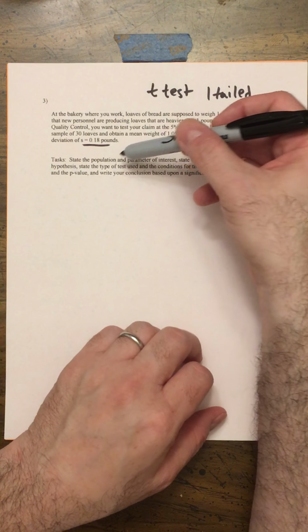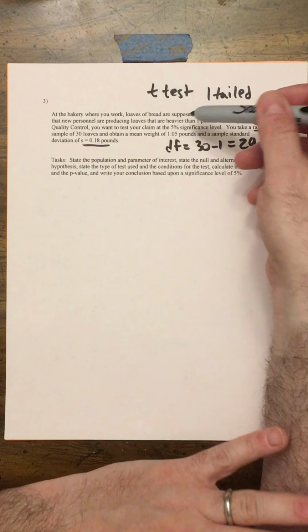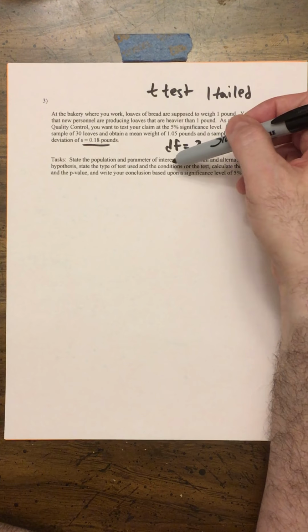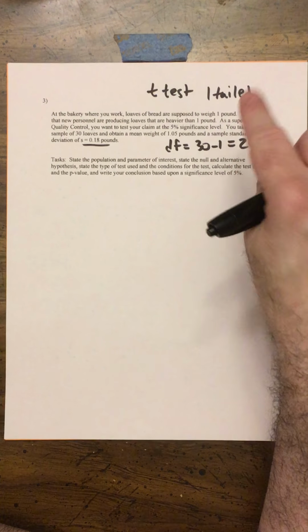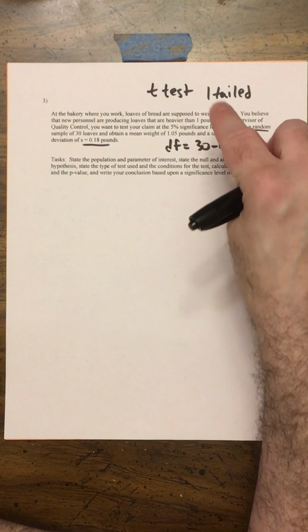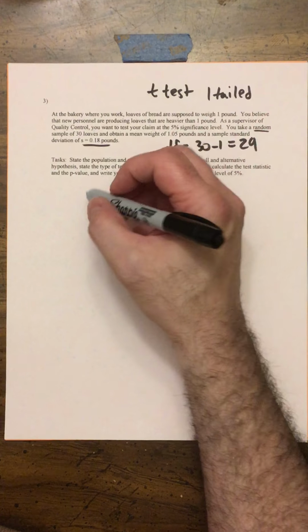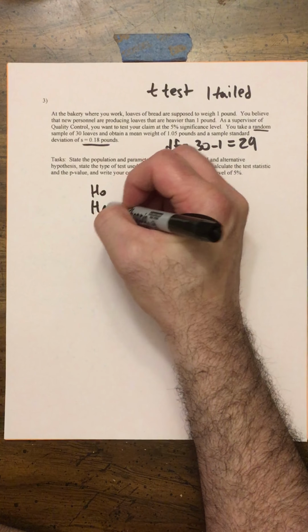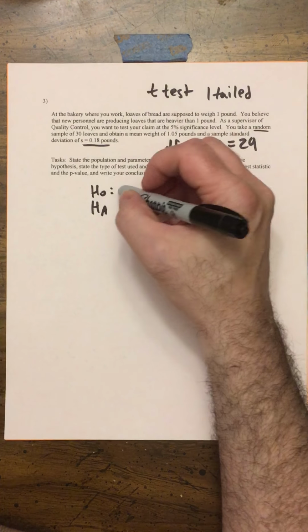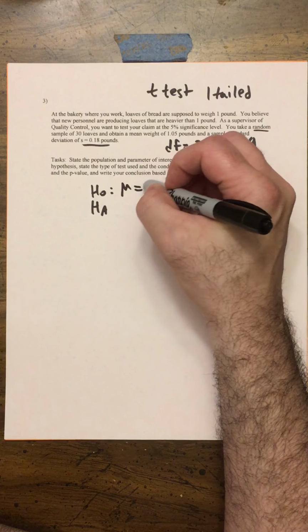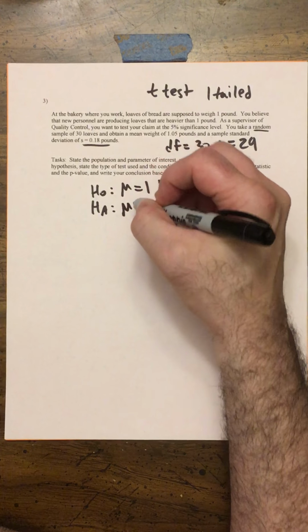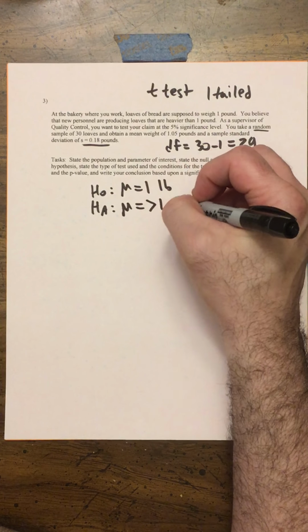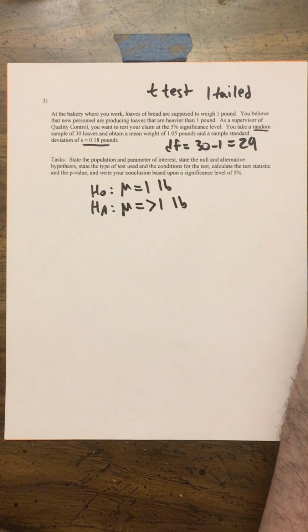Our population is the loaves of bread that are being produced at this bakery. The parameter of interest is the true average weight of loaves of bread. They're supposed to be 1 pound, but maybe they're more than 1 pound. We want to see if they're more than 1 pound or not. Okay, let's state the null and alternative hypothesis. The null hypothesis is that, no, there's nothing wrong. These loaves weigh 1 pound, right? The alternative hypothesis is no, we're making these loaves too heavy, more than 1 pound.